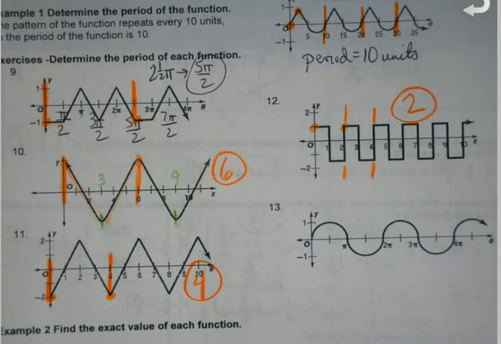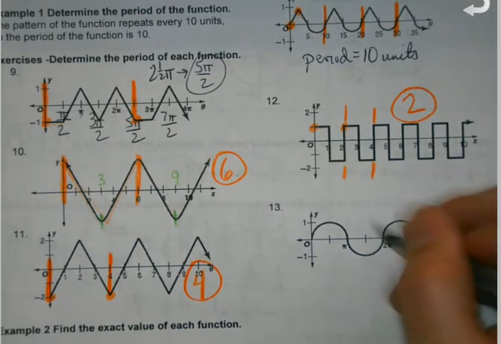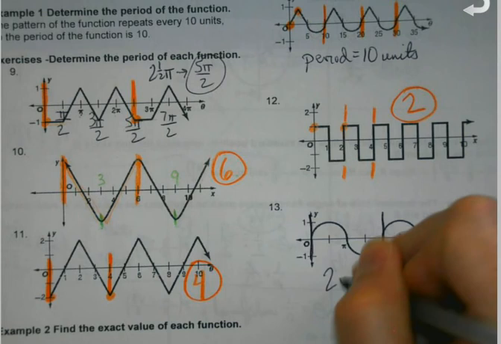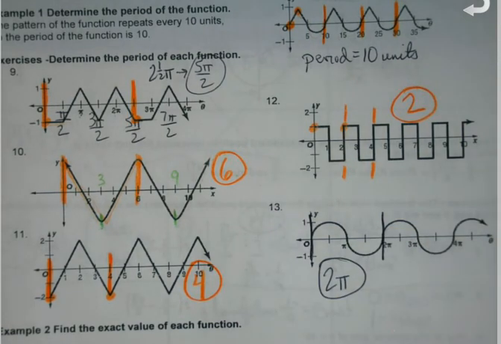Then we get into an actual curve that might look like what we're doing. 13. 2 pi. Because that's more of what we're going to be looking at over the next few days. Looking at these sine and cosine and tangent curves, or sometimes not curves, is a small hint of how these are going to be working.